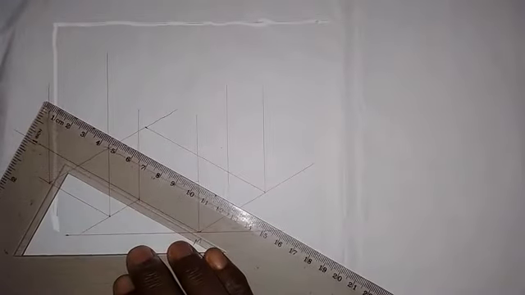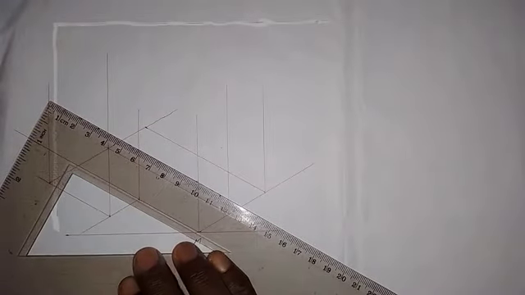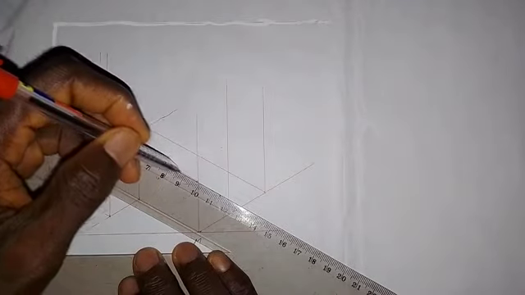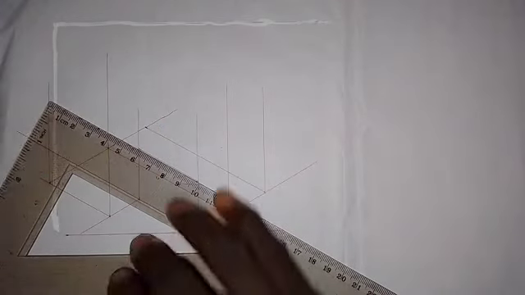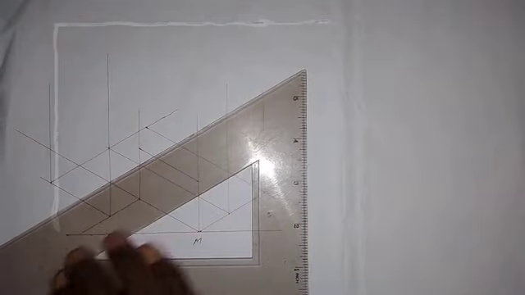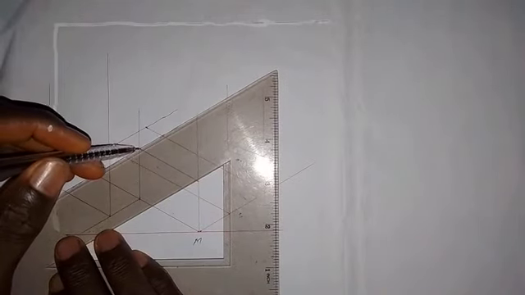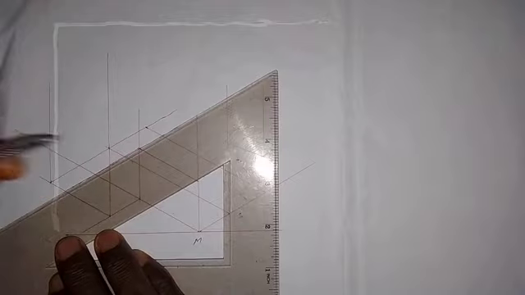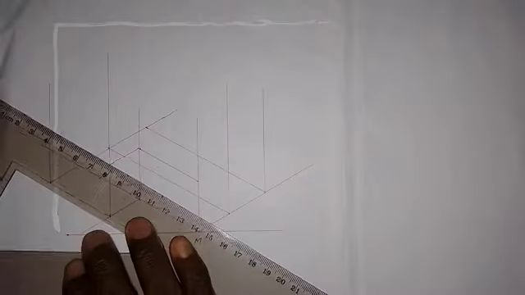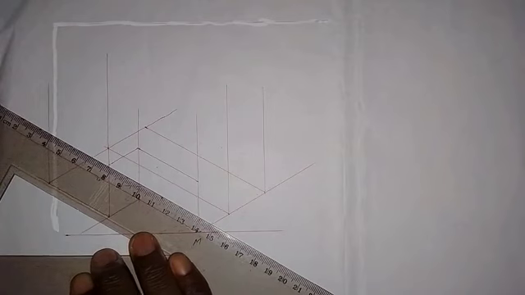This line that I've taken, I just took it once, so I don't need to repeat it on any other part of the drawing. So here now I will transfer this to this side, and this. Then I will also transfer this to this side.